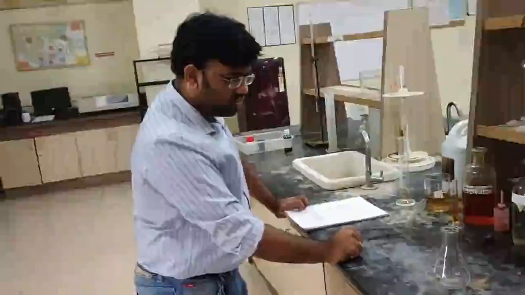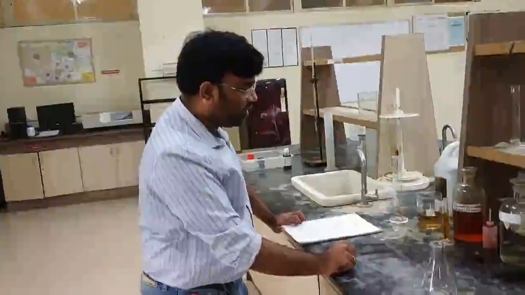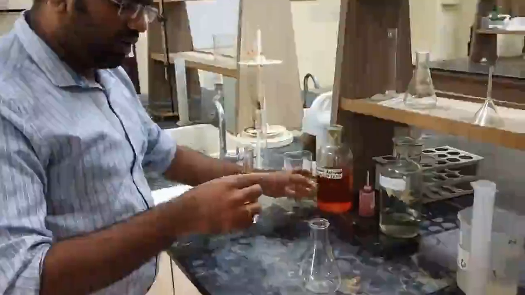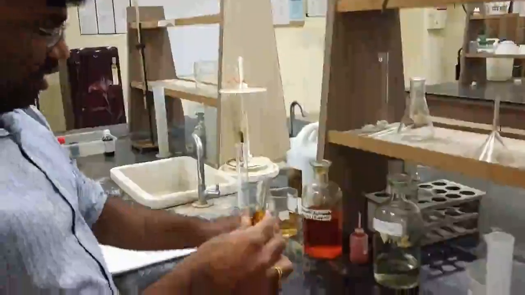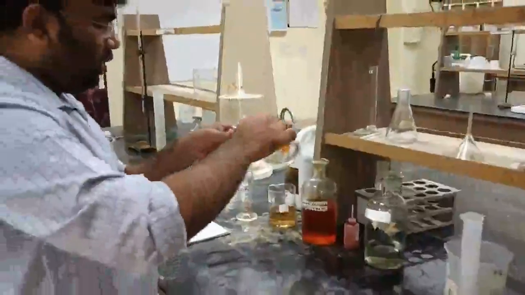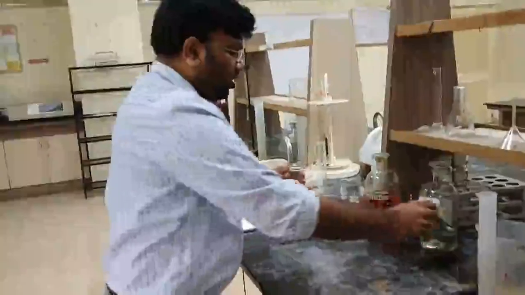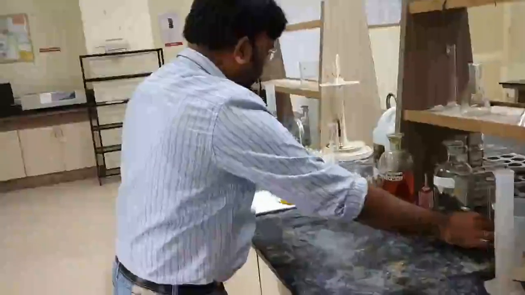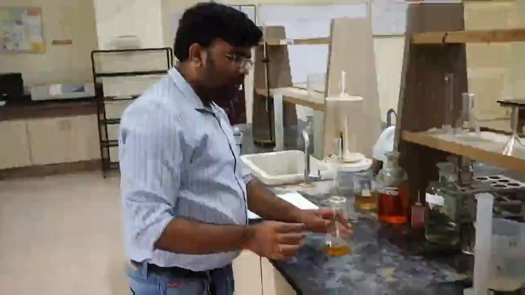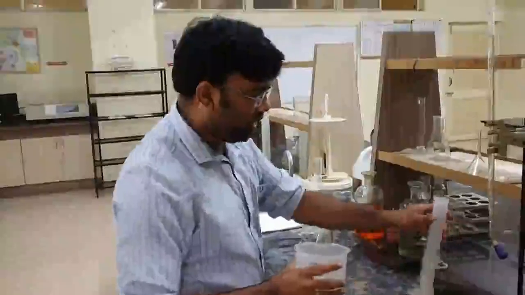The very first step according to the manual is to take 10 ml of 0.25 normal K2Cr2O7, that is, 0.25 normal potassium dichromate. I've measured 10 ml, and you can measure it via pipette or even your measuring cylinder. After that, we are going to add 100 ml of distilled water to it, right? So 100 ml of distilled water is to be added.